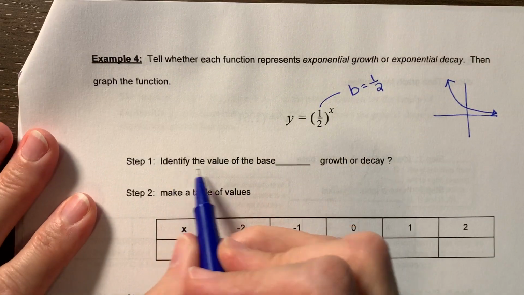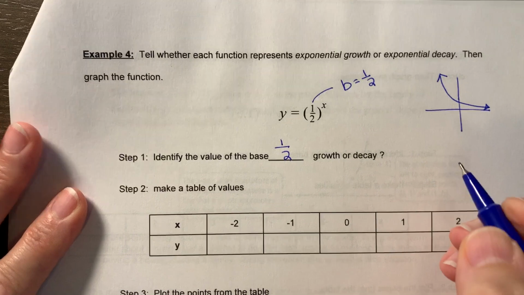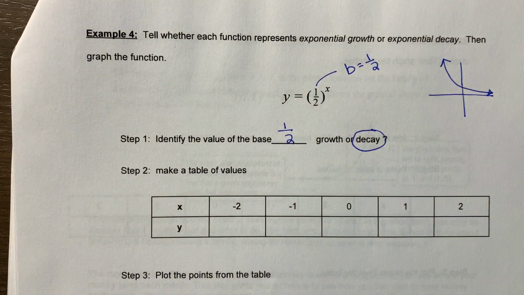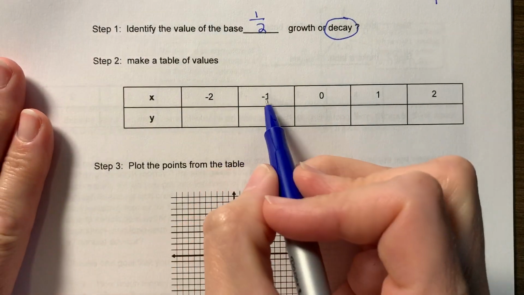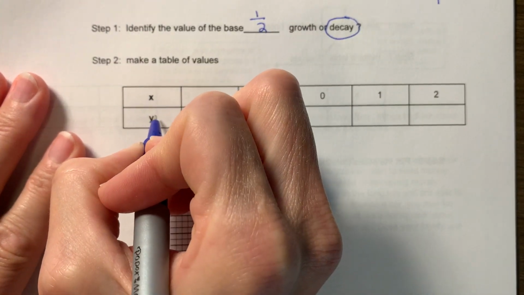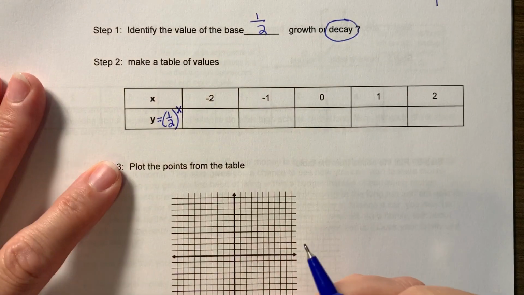Okay, so identify the value of the base. I did that up here. The base is 1/2. And if the base is a number on the measuring cup, then I have decay. And make a table of values, same x values, -2, -1, and so on. My function this time is 1/2 to the x.